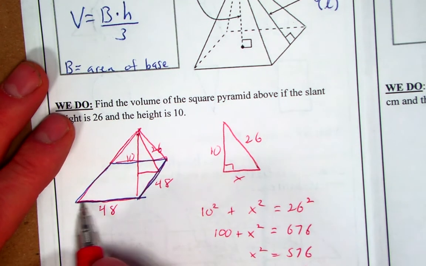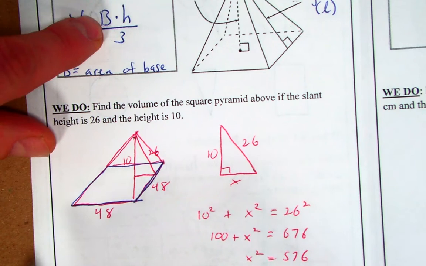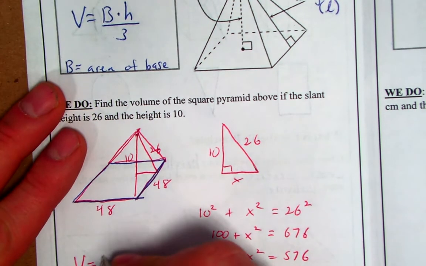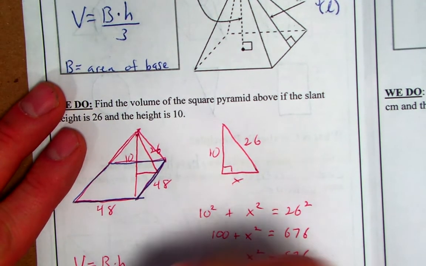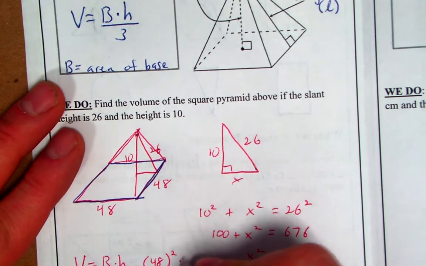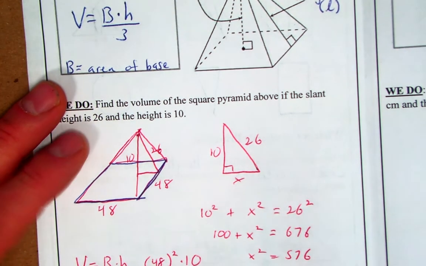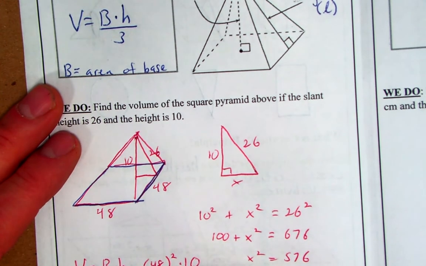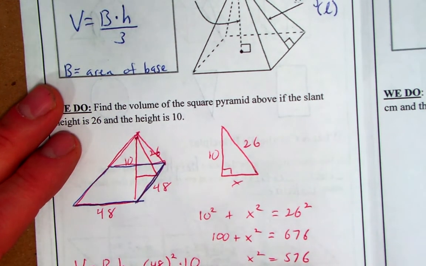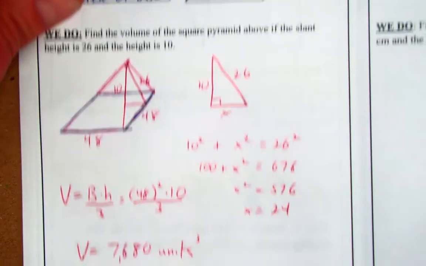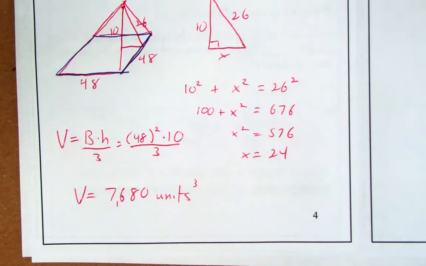And so our base is 48 times 48 times a height of 10 divided by 3. So 48 squared is our base times 10 divided by 3, and you get 7,680 cubic units. And I'm sorry you couldn't see that last part, but there it is.